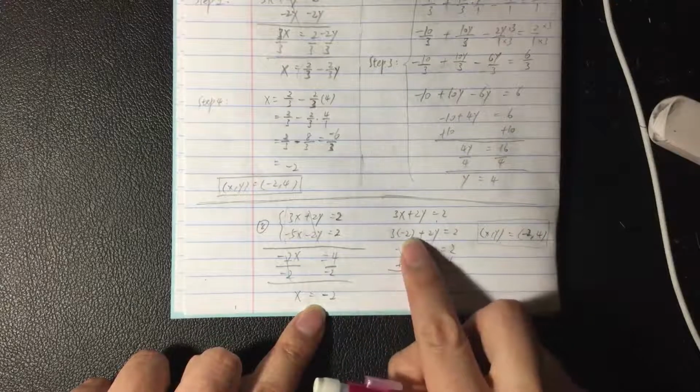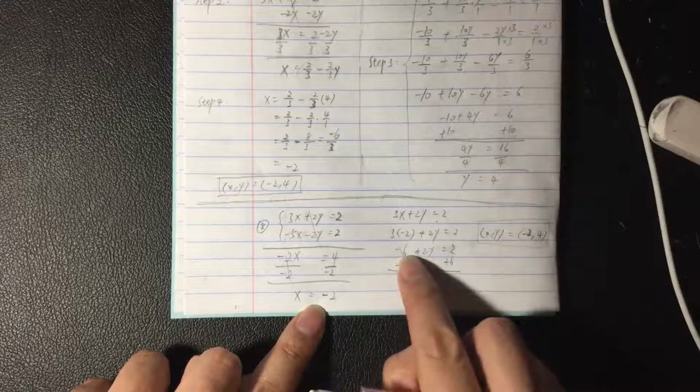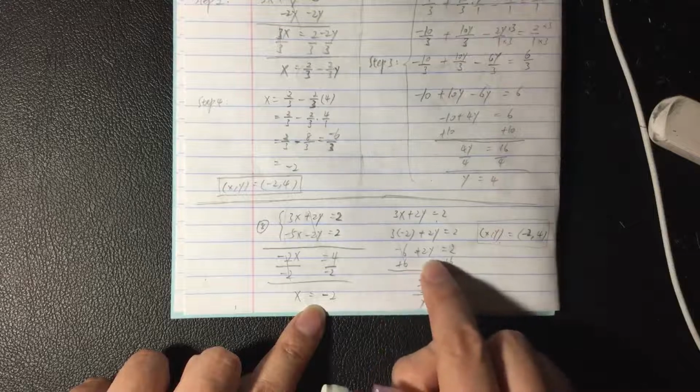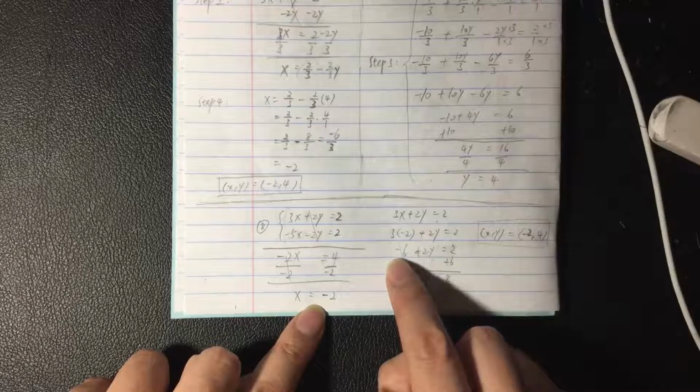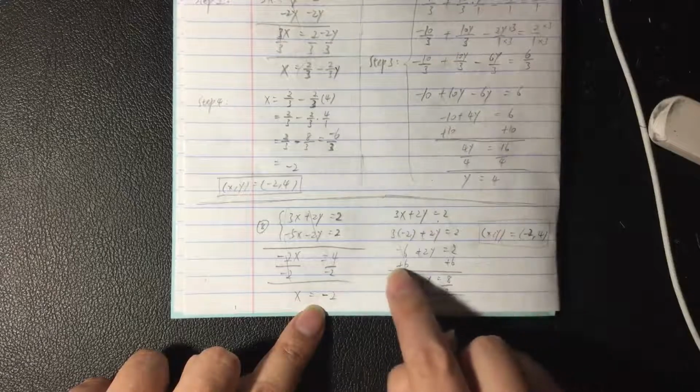I get 3 times -2 plus 2y equal to 2. 3 times -2 is -6 plus 2y equal to 2. In order to get y by itself, I need to eliminate 6 first, then eliminate 2. So I add 6 to both sides.